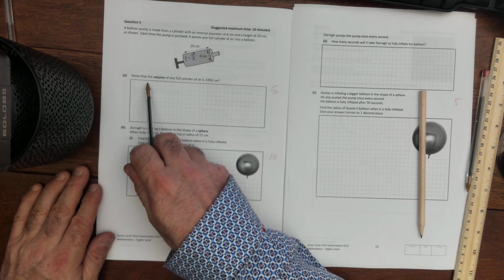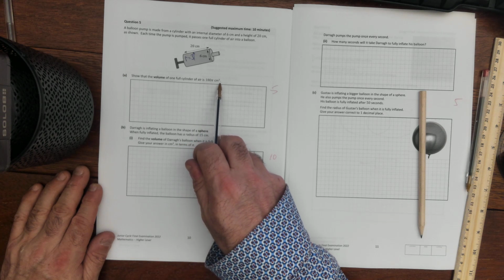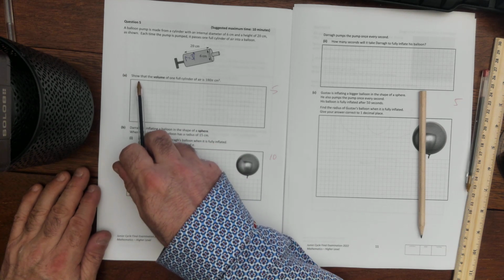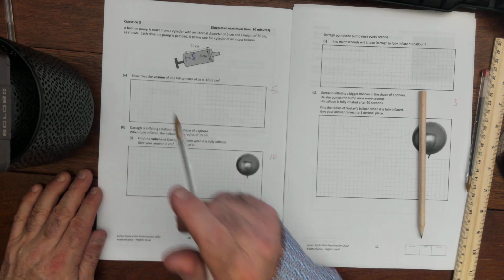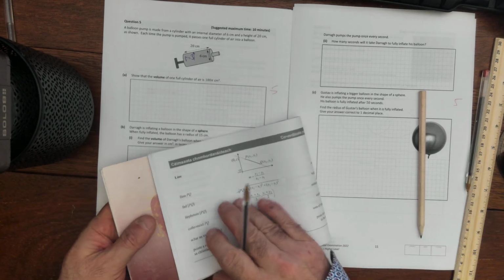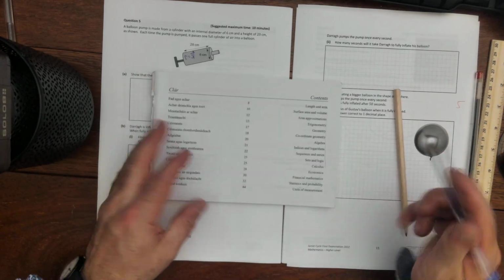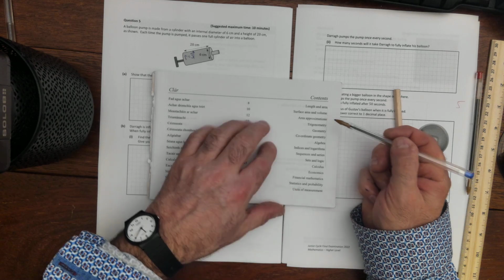Okay, so we're asked to show that the volume of one full cylinder of air is 180 pi centimeters cubed. You can treat this as calculate the volume, because that's the best approach. We'll calculate the volume and we'll end up with the same answer. So we go to our tables and we look up area and volume, which is very early on, up around page 10.